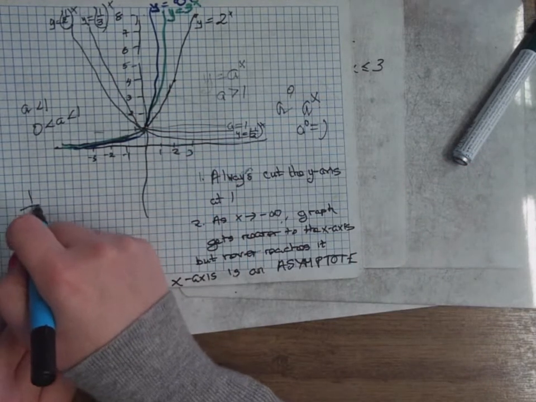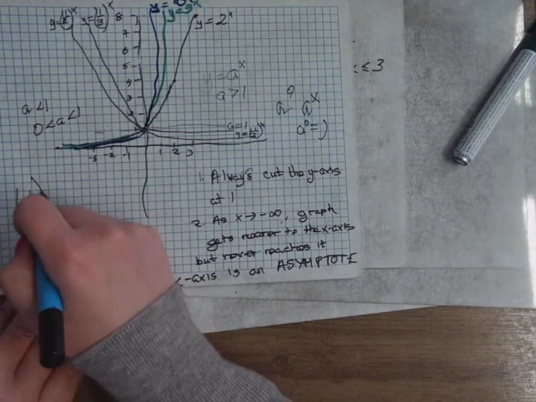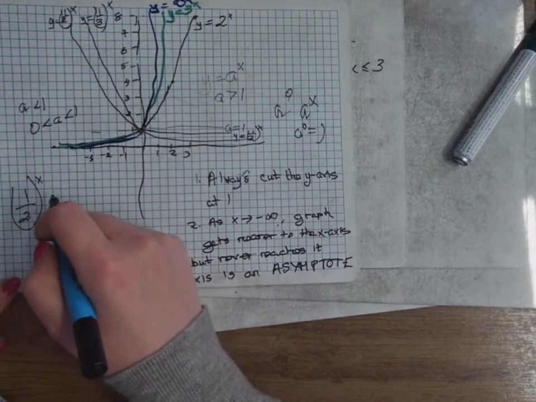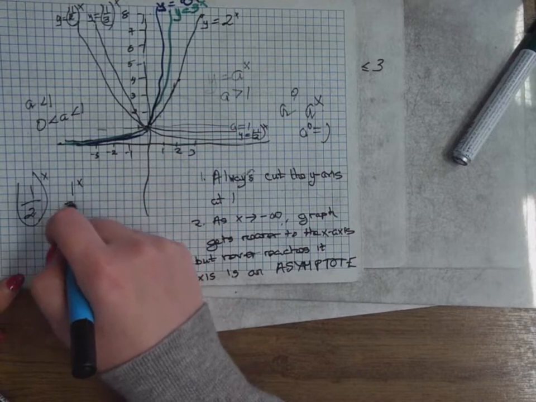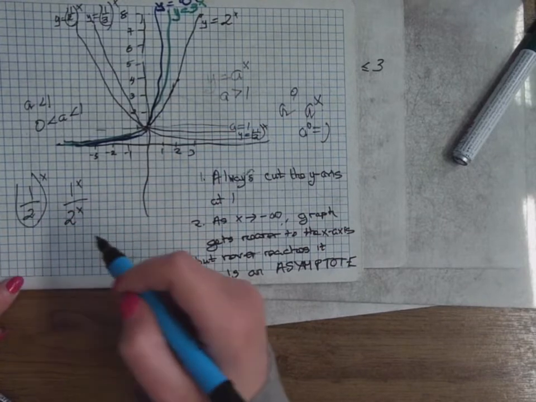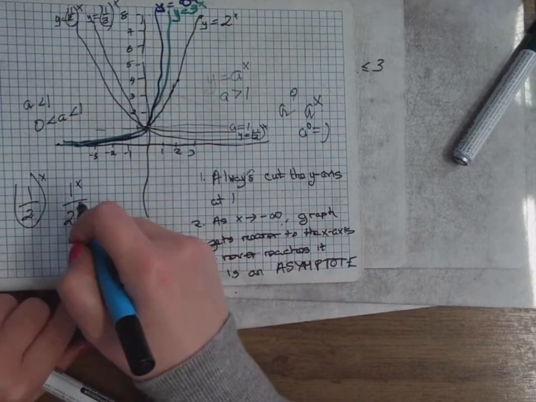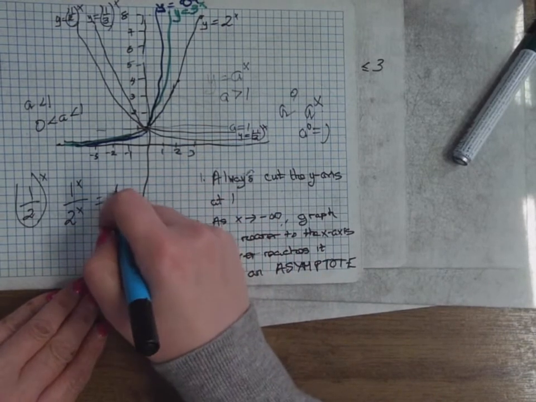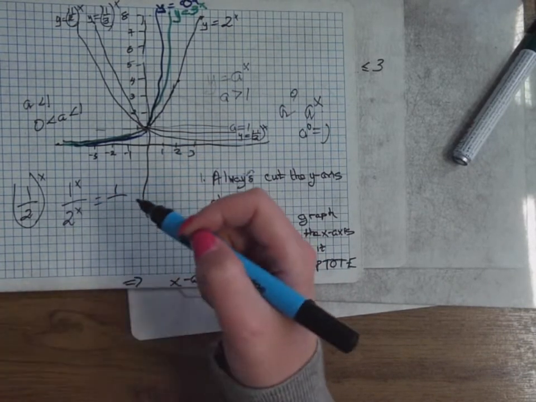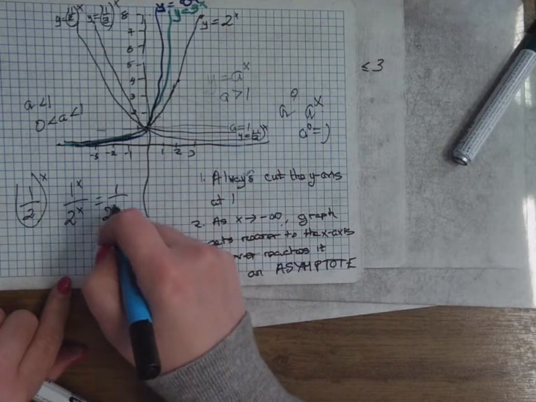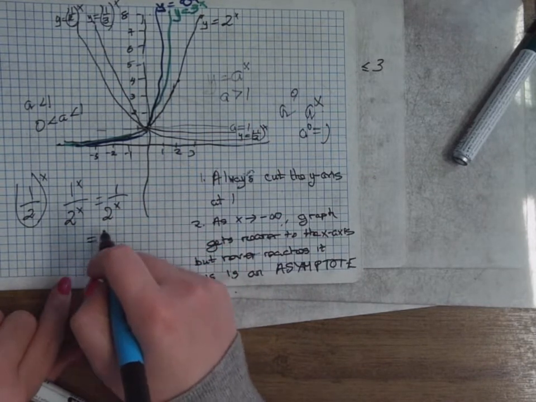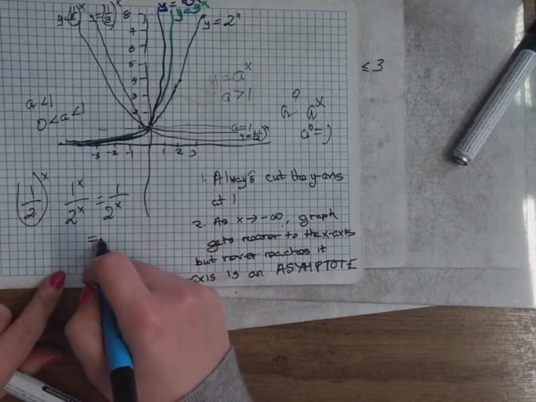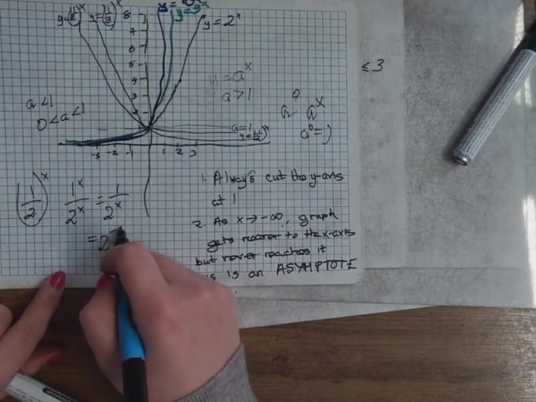Remember, a half to the power of x is this graph here. That would be 1 to the power of x over 2 to the power of x. 1 to the power of any number is just 1, doesn't matter how many you have, you just have 1. This would be 2 to the power of x. So I can write 1 over 2 to the power of x as 2 to the power of minus x.